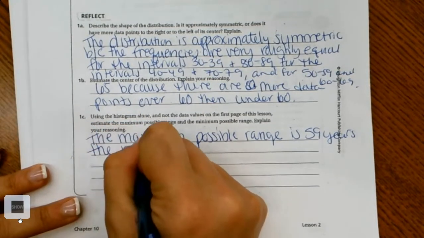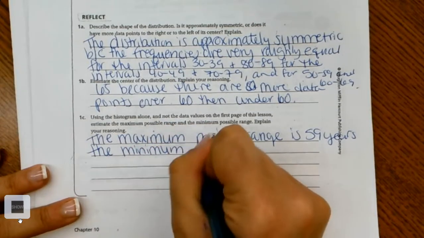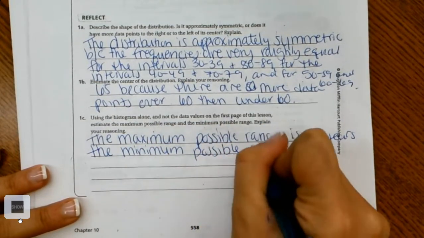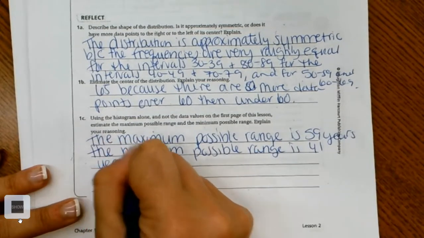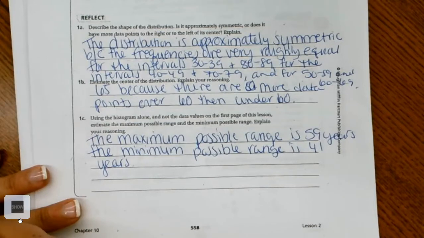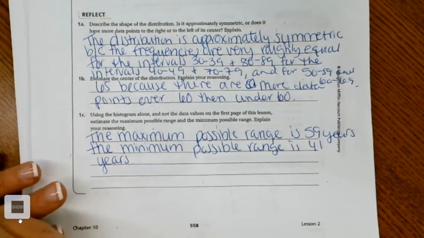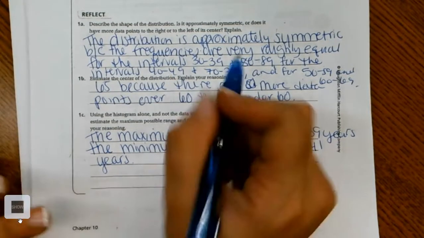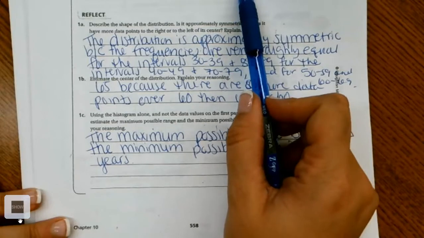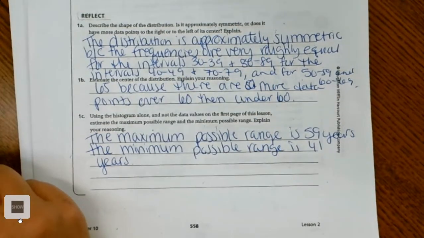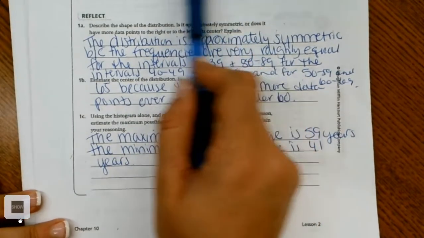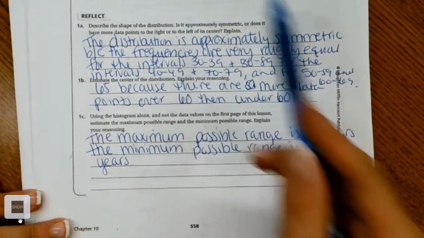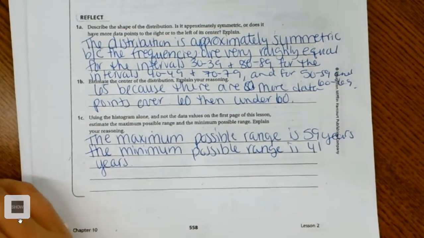The minimum possible range is 41 years. How is that? If I took 80 minus 39, right? Because I'd have to have at least 1 point in here and 1 point in here. So the lowest point and the highest point. If I subtracted those, that's my minimum possible range.